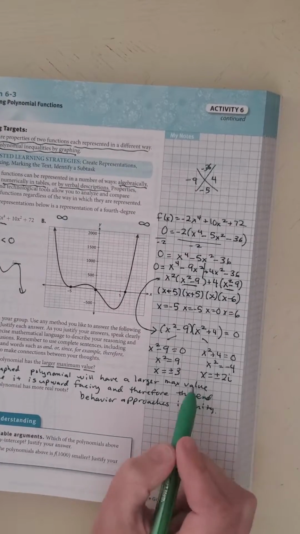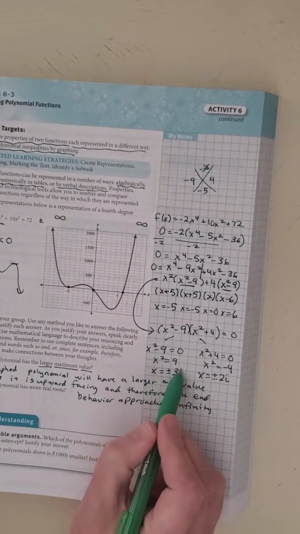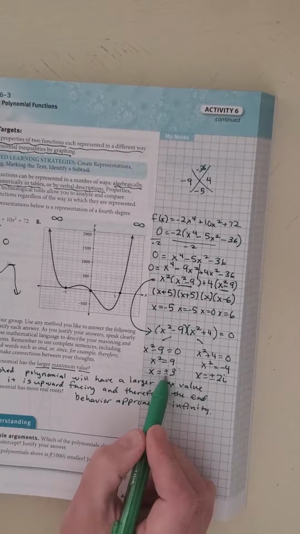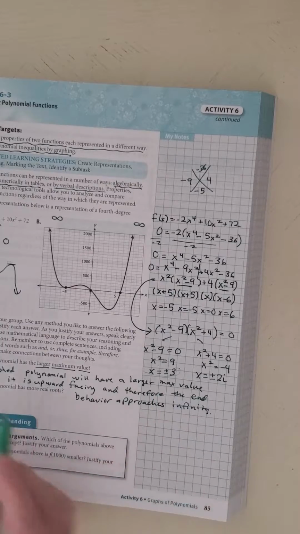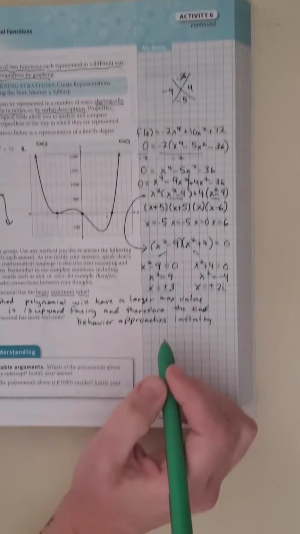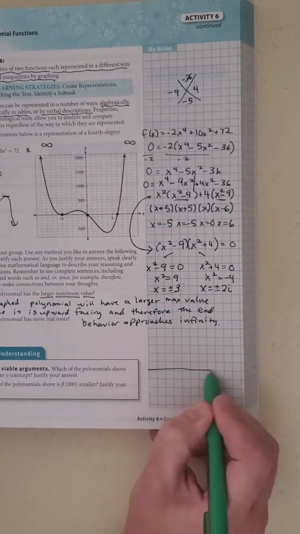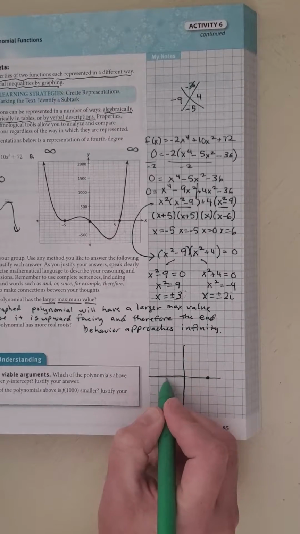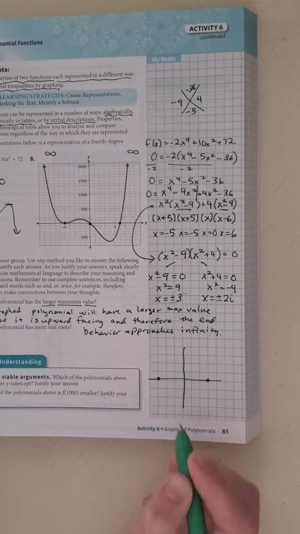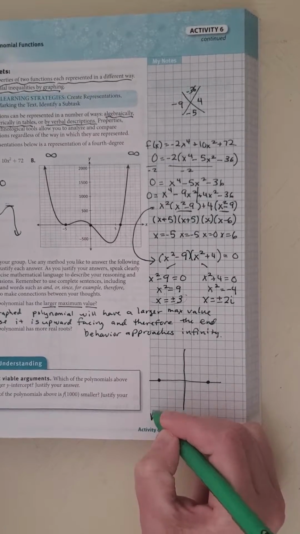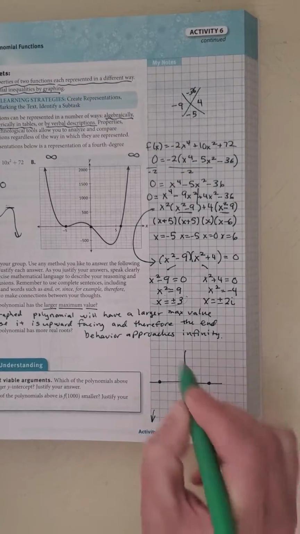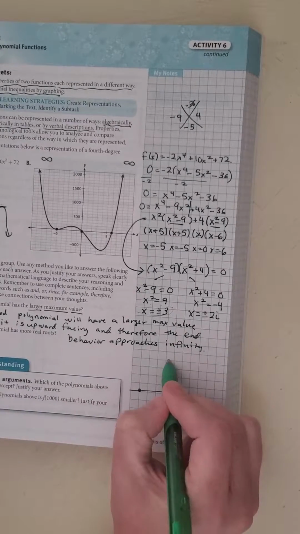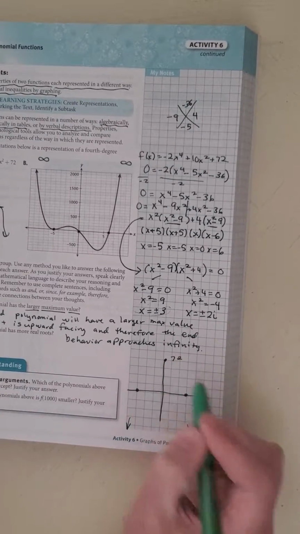All right, so this polynomial has a root at 3 and -3. So this polynomial would cross the x-axis at 3 and -3. It would be downward facing, so its end behavior would be going down, down. The y-intercept would have been way up at 72, so we'll just fake that at 72.